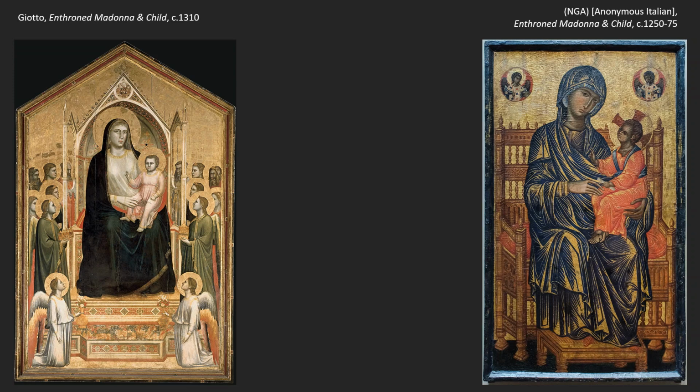And we moved from a relatively flat conception of space on the right to a much more three-dimensional conception on the left. Everything from the modeling of the figures and that sort of duotone, gold and blue for the Virgin Mary's robe, to what we called chiaroscuro, right?